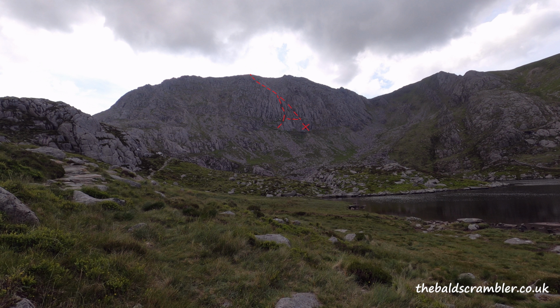When I reach the top, I'll be taking a left turn, and then I'll be heading directly upwards all the way to the summit of Glyder Fach, and then I'll probably come down on the other side of that mountain. So that's it. That's my route for today.